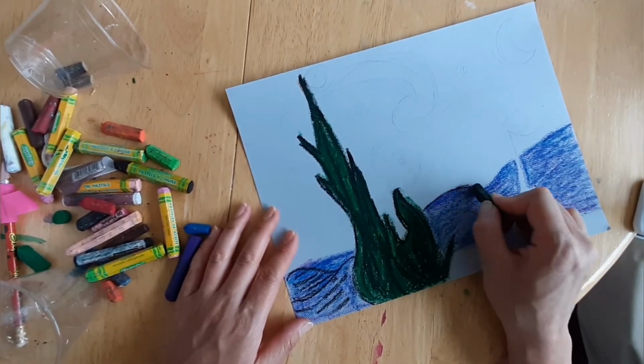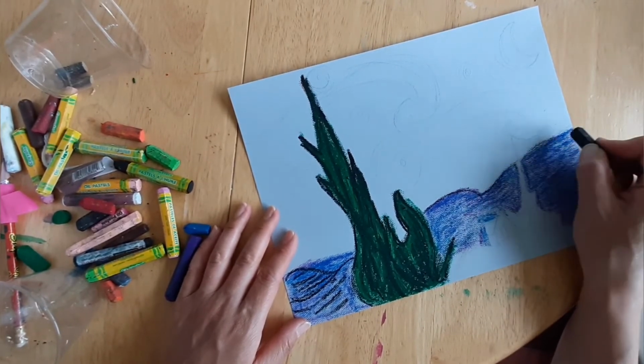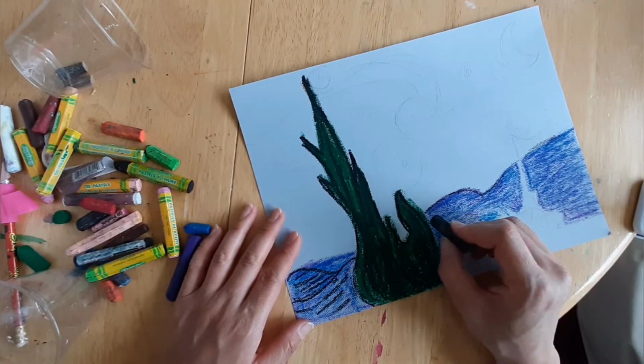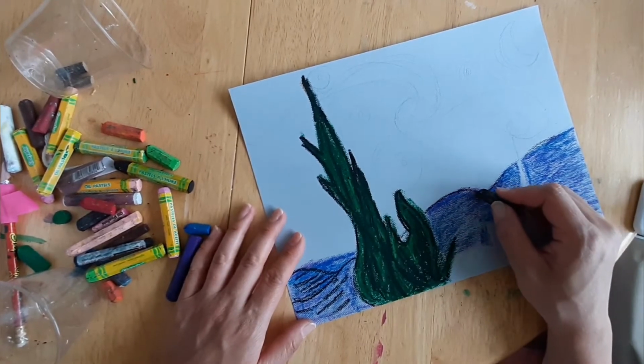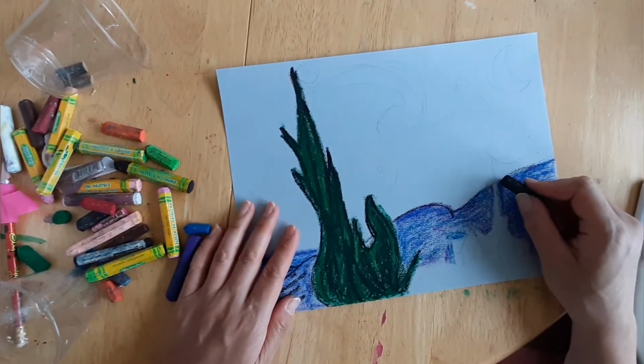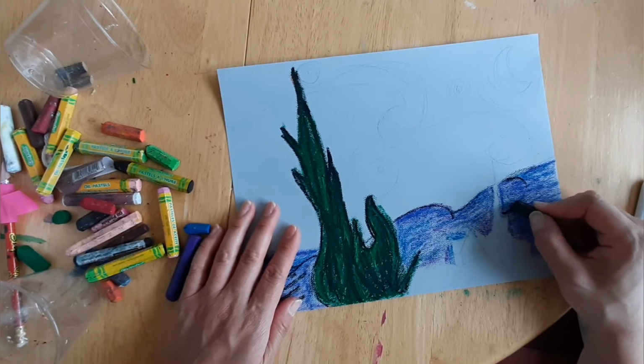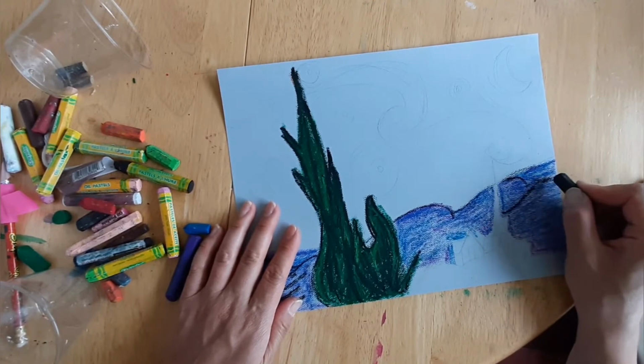And then he's got a little bit here to kind of highlight and outline it.